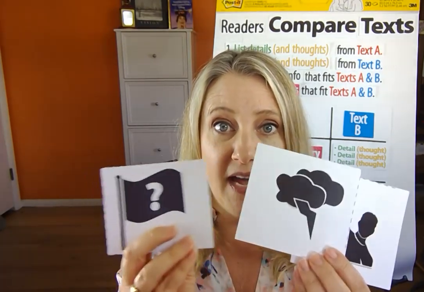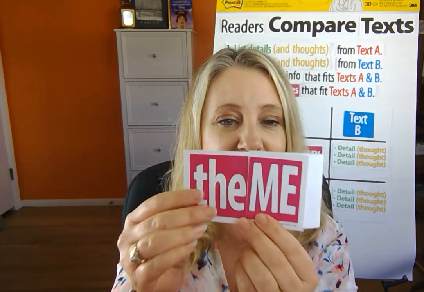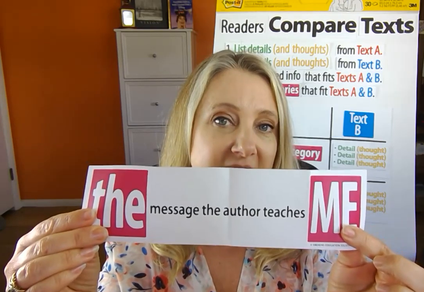The solution is in the plot summary. Now, you could have some of the trials and tribulations listed in the plot summary as well. They'll really be all three of these things kind of combined in that plot summary. What's the problem? What they do to try to fix it? How was it actually solved? Okay, but there's one more thing that we've learned about that goes beyond just story elements. You know what that is? That's the theme. That is the message that the author teaches me.